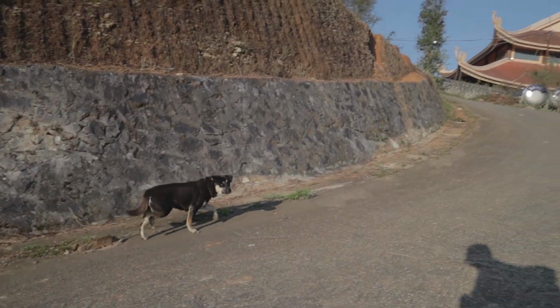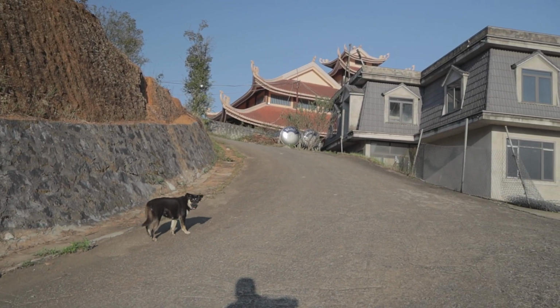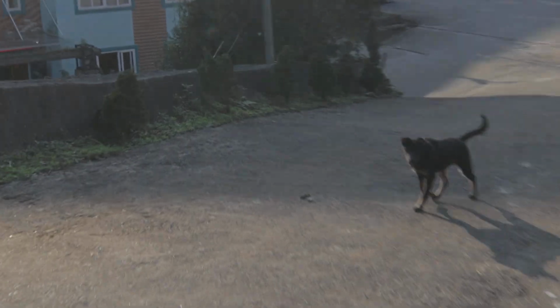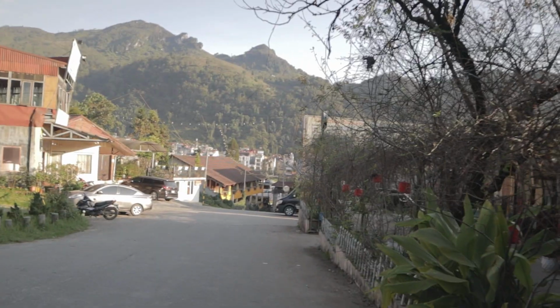Hi, dog. Another one. Anyway, Googling works really well, but sometimes those spots can be overcrowded and over-photographed as well. So exploring can really help you find a unique spot to photograph.